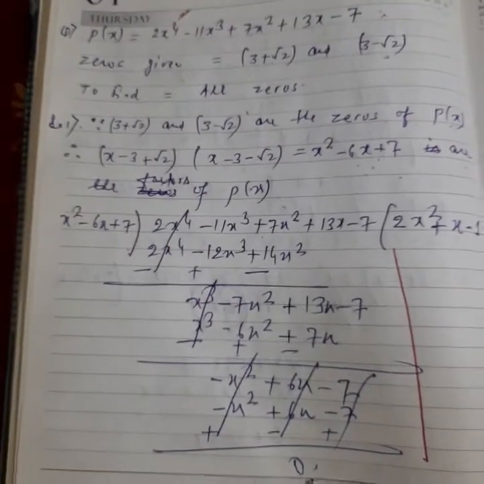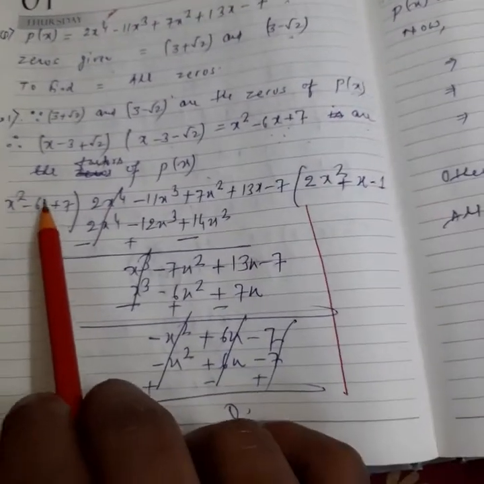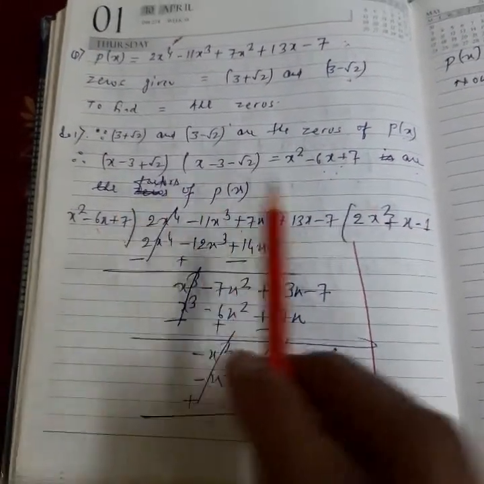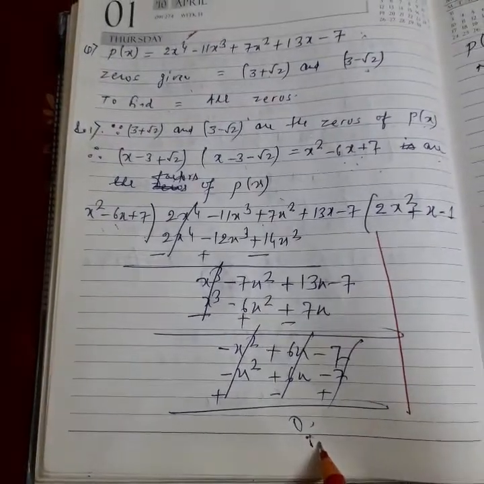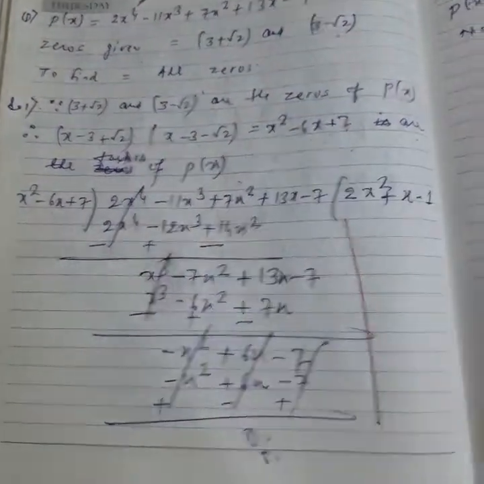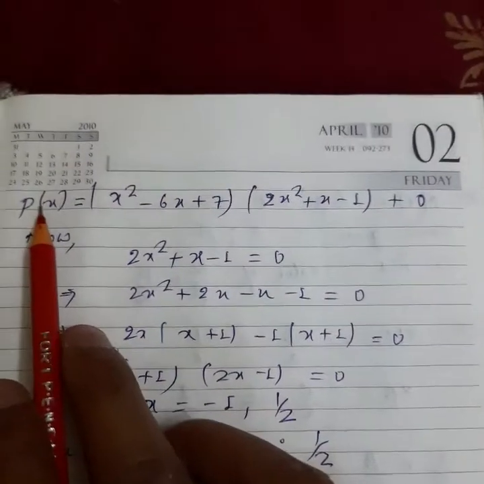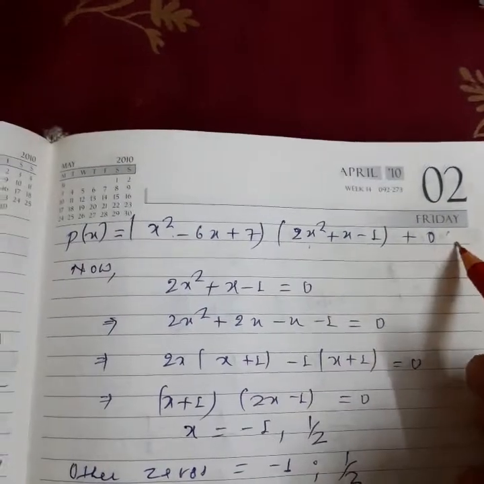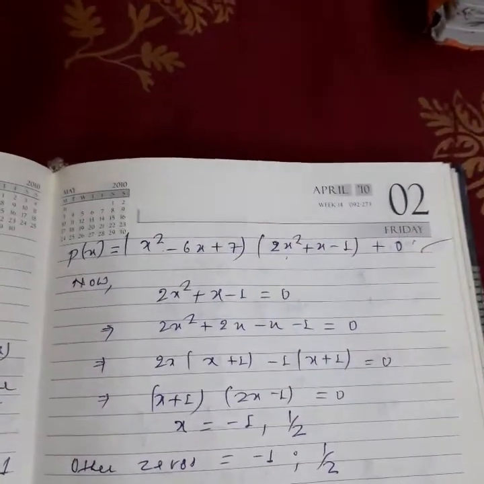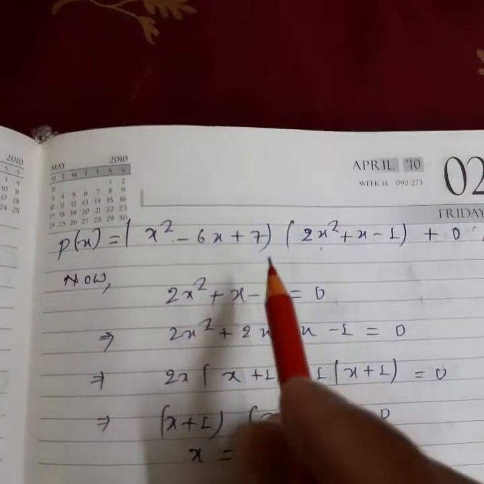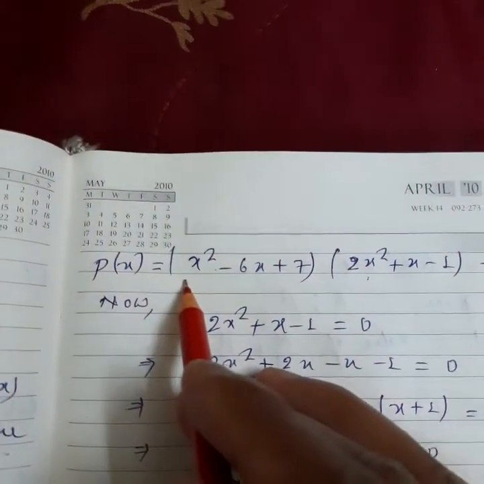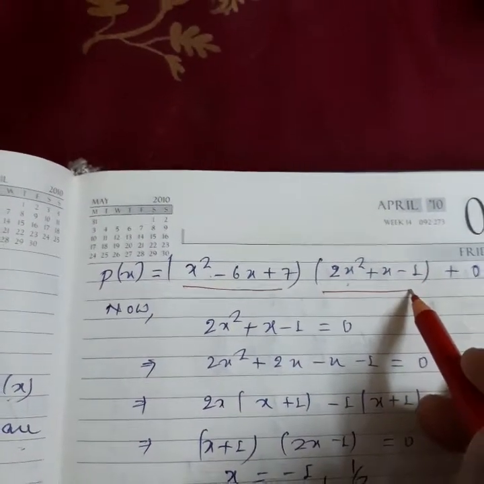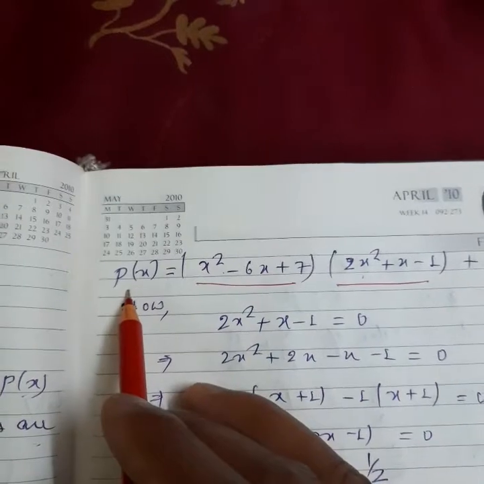Now using the division algorithm, divisor into quotient plus remainder gives you the dividend. So here I am writing p(x) equals divisor into quotient plus remainder. Since the remainder is 0, that will be eliminated. Now if we find the zeros of the factors of this polynomial and that polynomial separately, ultimately we will get the zeros of the polynomial p(x).